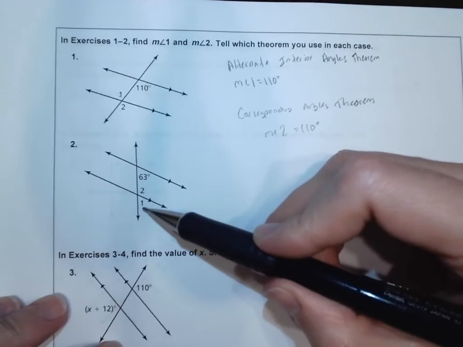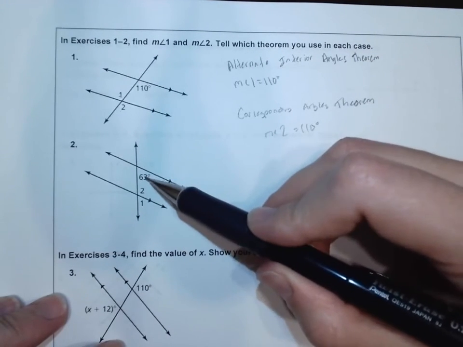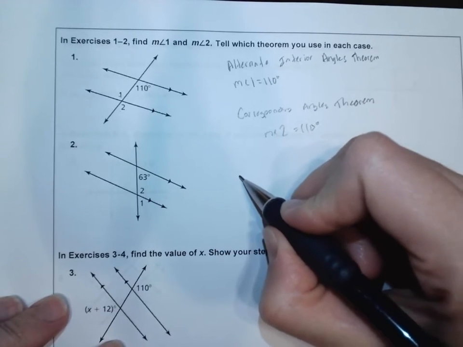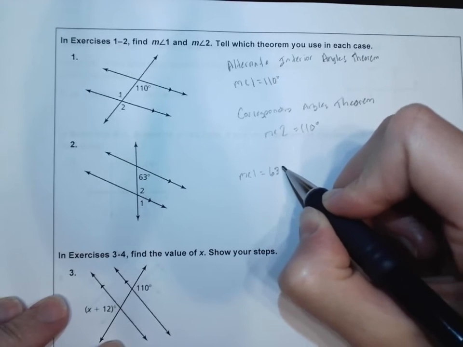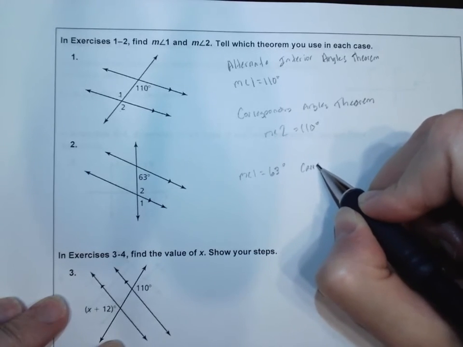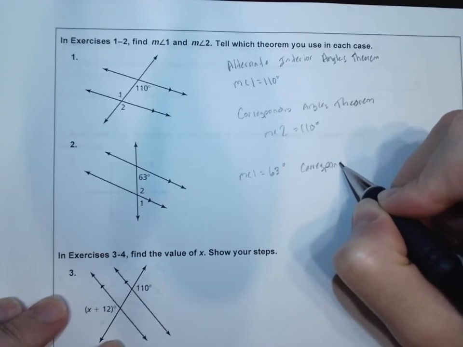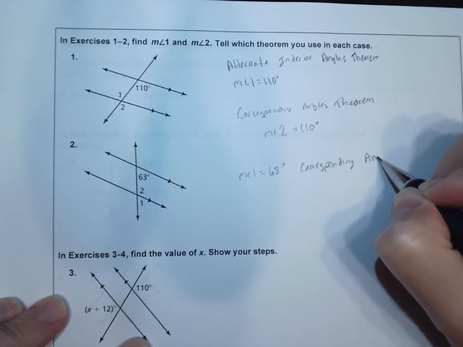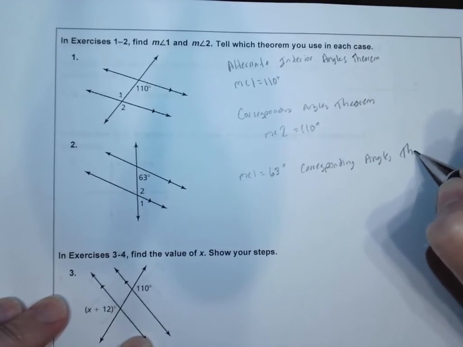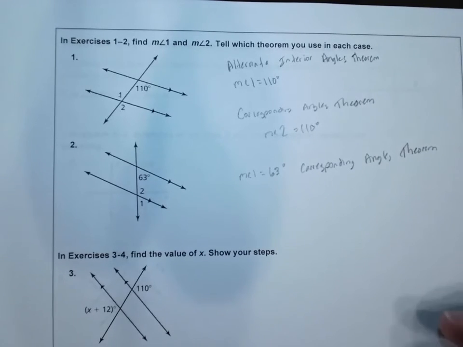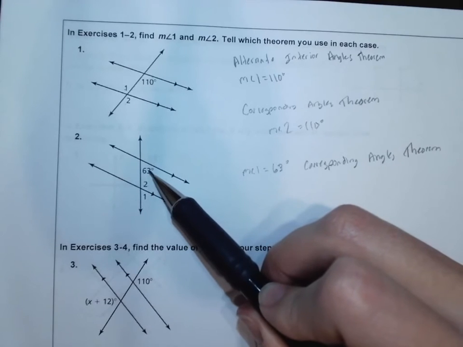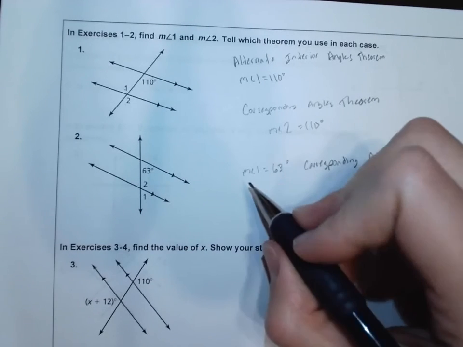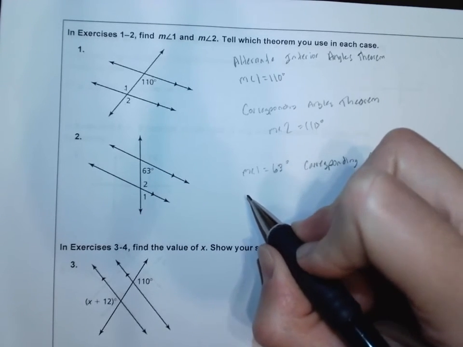All right, if we look, angle 1 is corresponding with the 63-degree angle. So the measure of angle 1 must be 63 degrees, and we know that based on the corresponding angles theorem. If we look, angle 2 and this angle are consecutive interior angles.